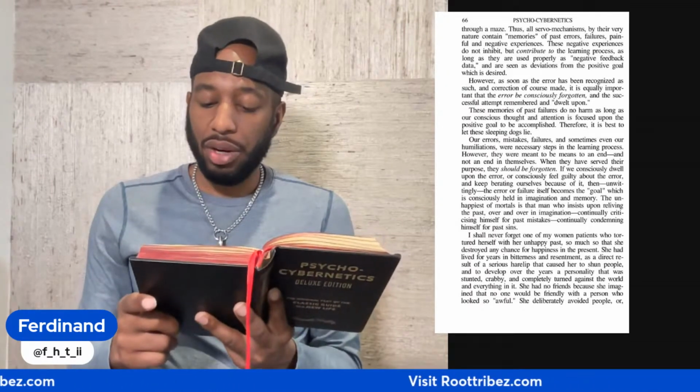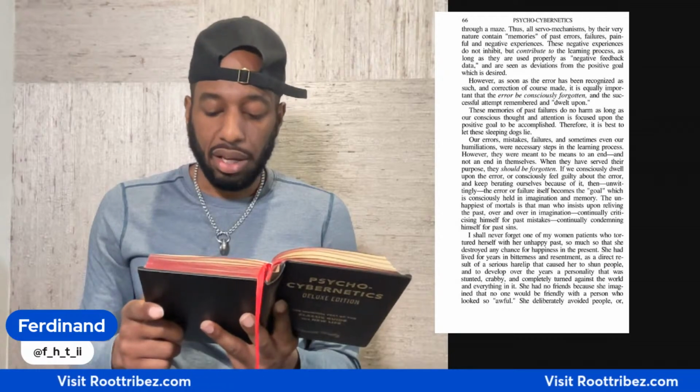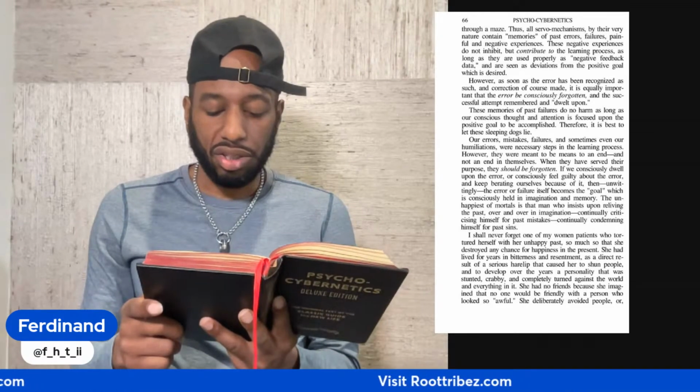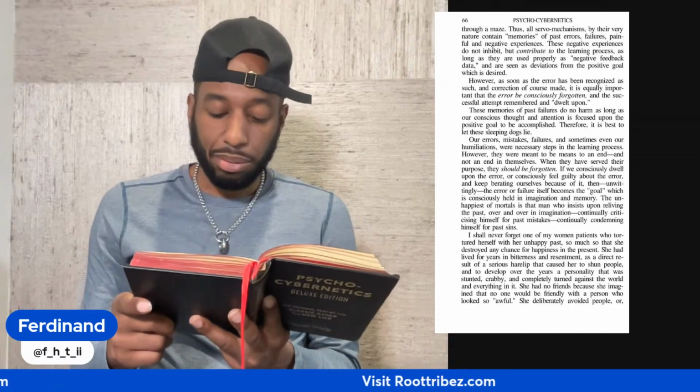However, as soon as the error has been recognized as such and correction of course made, it is equally important that the error be consciously forgotten and the successful attempt remembered and dwelt upon. These memories of past failures do no harm as long as our conscious thought and attention is focused upon the positive goal to be accomplished. Therefore, it is best to let these sleeping dogs lie. Our errors, mistakes, failures, and sometimes even our humiliations were necessary steps in the learning process. However, they were meant to be means to an end, and not an end in themselves.